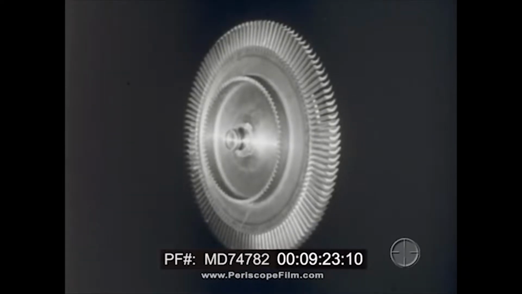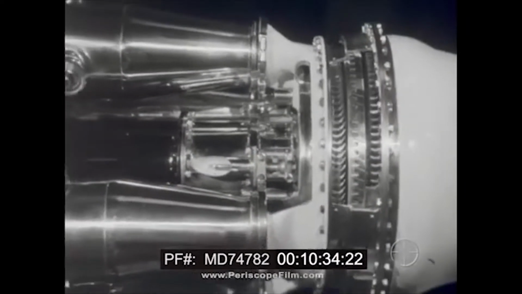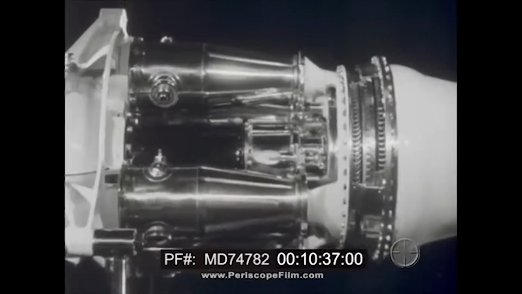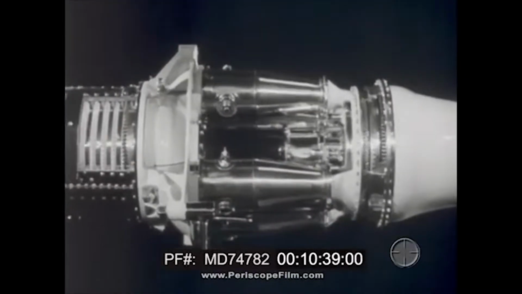My great ambition was to fly. The curved blades of the turbine change the kinetic energy into turning power. In this engine, the turbine is designed to take the greatest possible amount of energy from the gas stream.